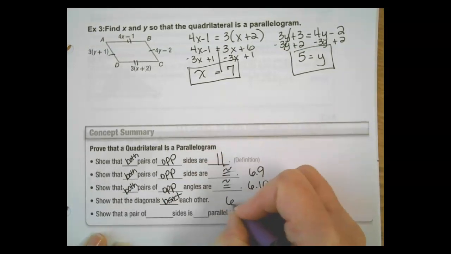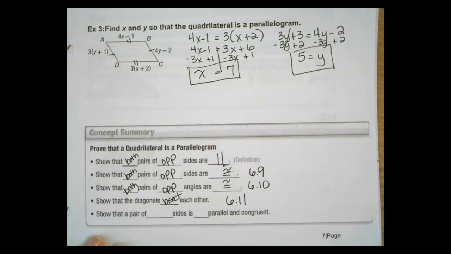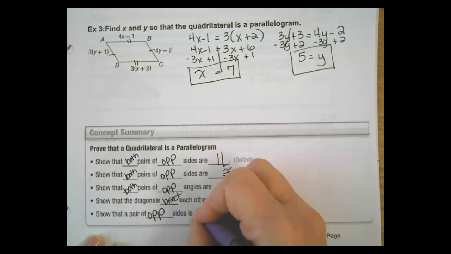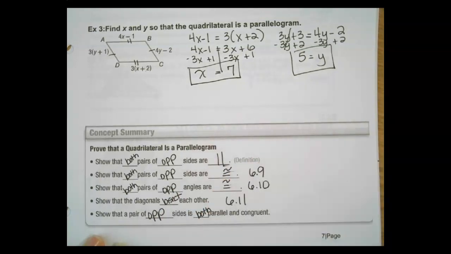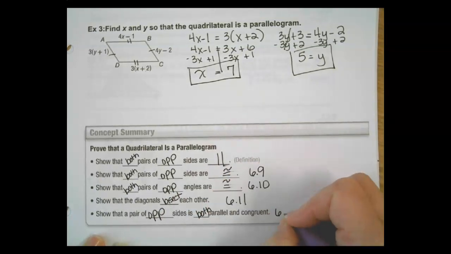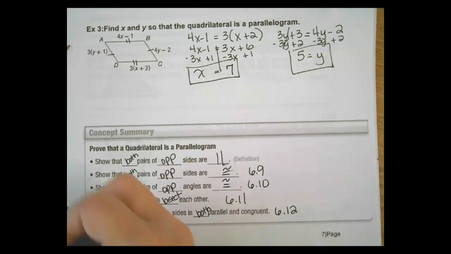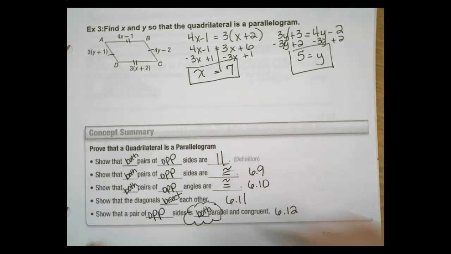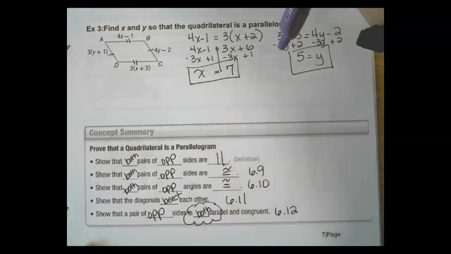That was 611. And show that a pair of opposite sides is both parallel and congruent is 612. So that's both. All right, this wasn't so bad. Well, let's go to the next one.